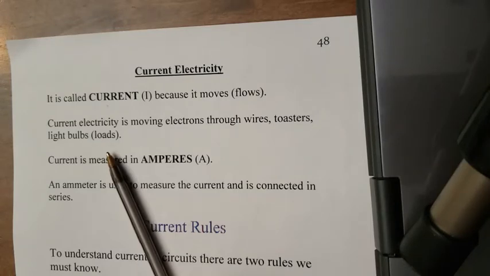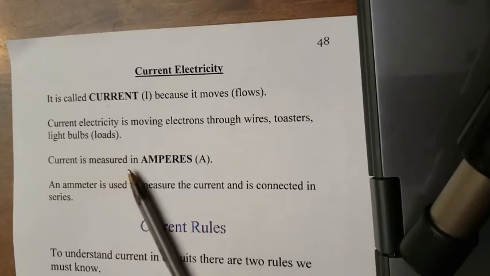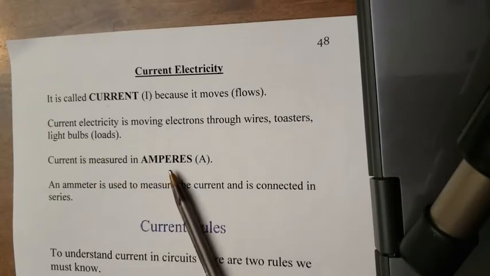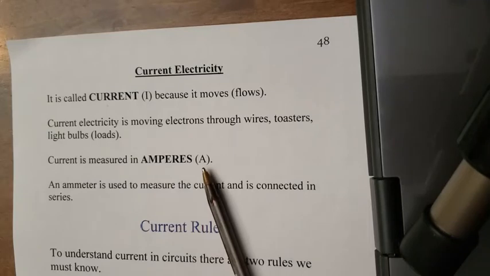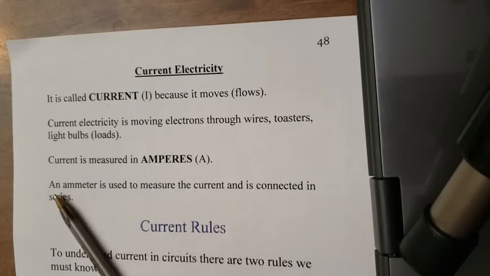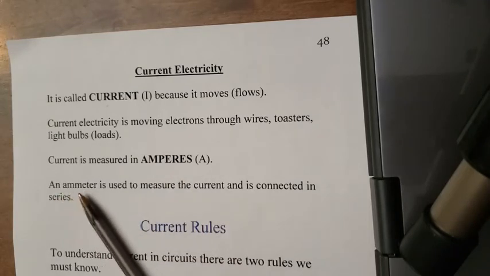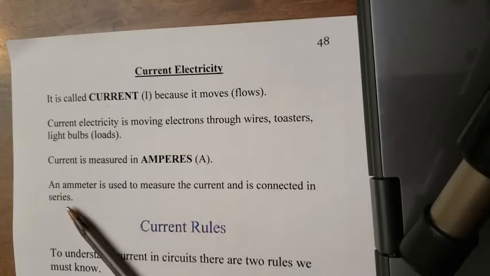So your computer could be called a load. Current is measured in a unit called amperes. The symbol for amperes is capital A. The device we use to measure current is something called an ammeter, and it must be connected in series. What that means is if you wanted to figure out the current that's flowing into a light bulb, you have to put the meter either just before the light bulb or just after the light bulb.